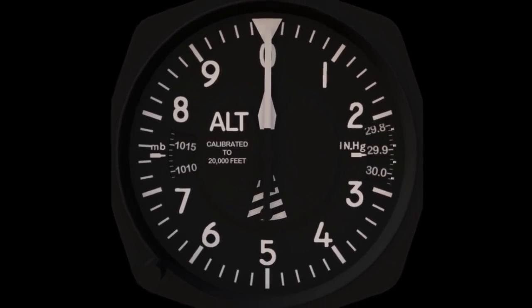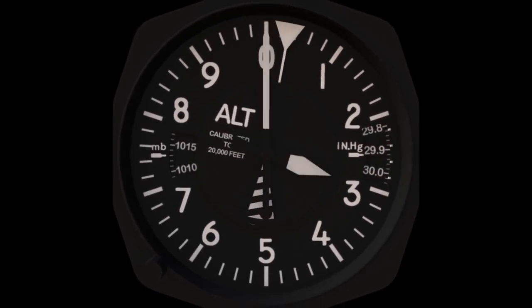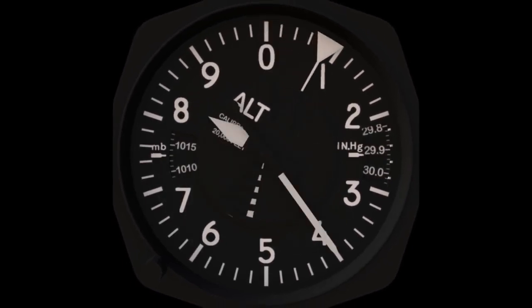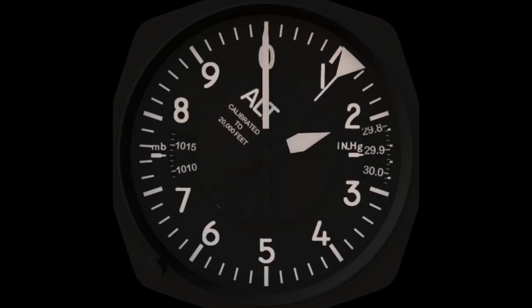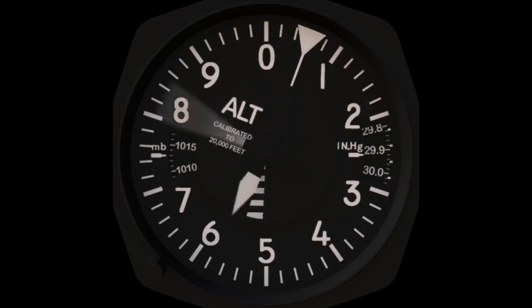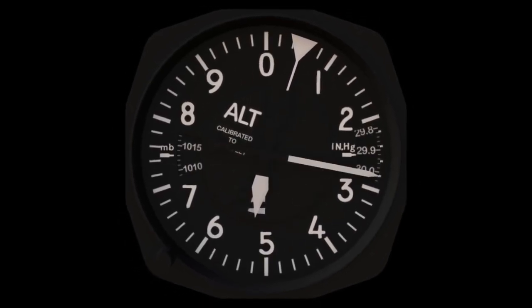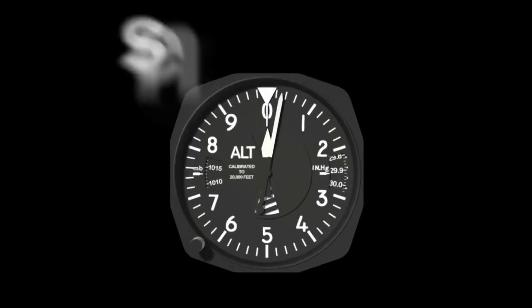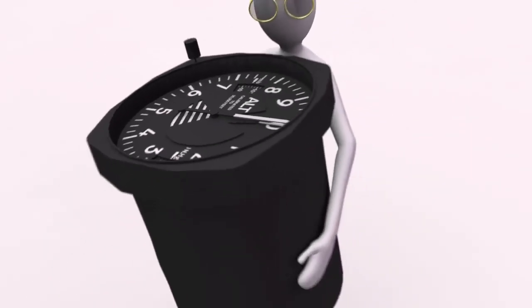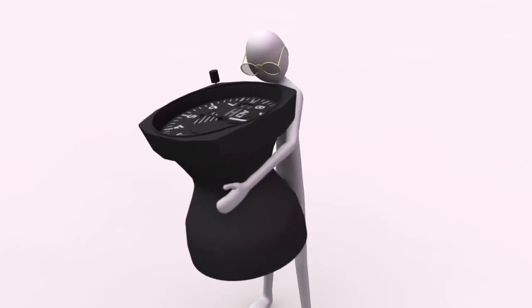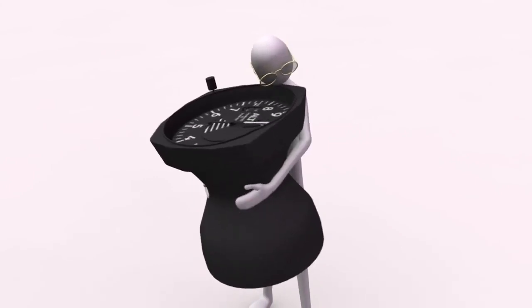Here's some examples of altitudes. 3,000 feet, 8,400 feet, 12,000 feet, 5,280 feet. This altimeter is actually called a sensitive altimeter, not because you have to hug it every once in a while, but because it can be adjusted for the current atmospheric pressure.